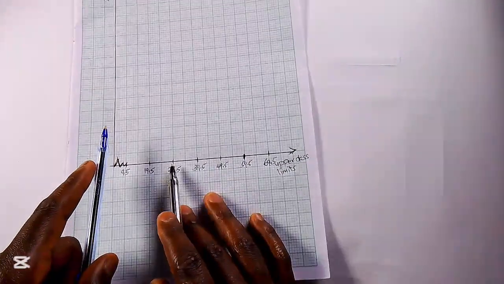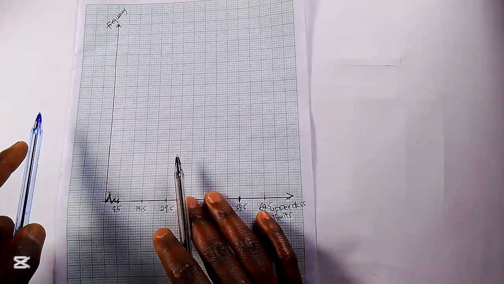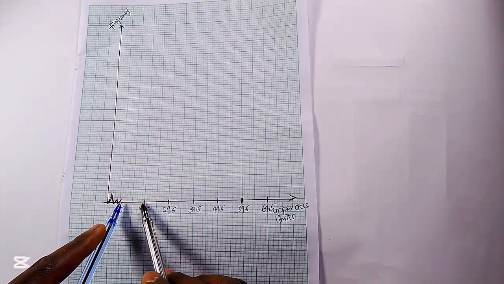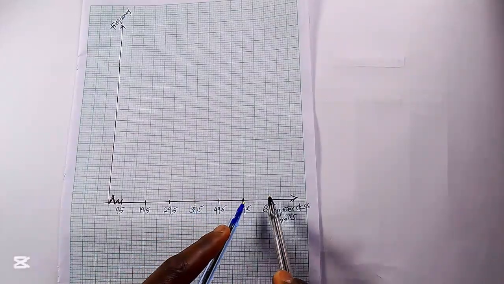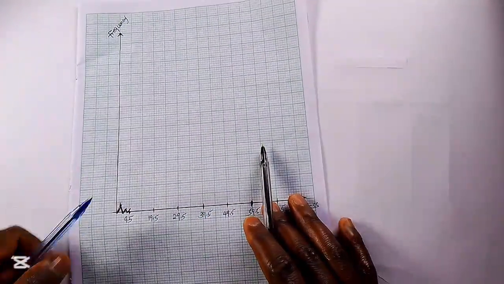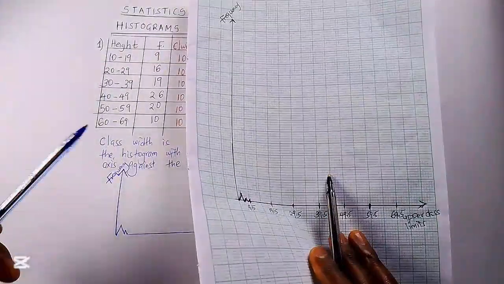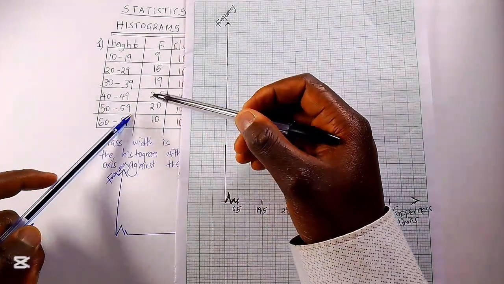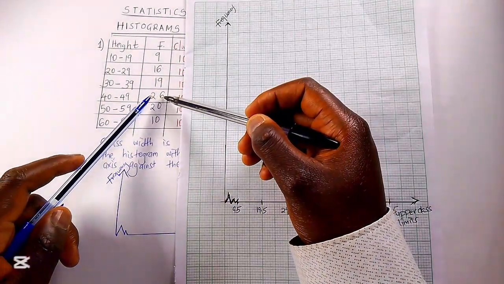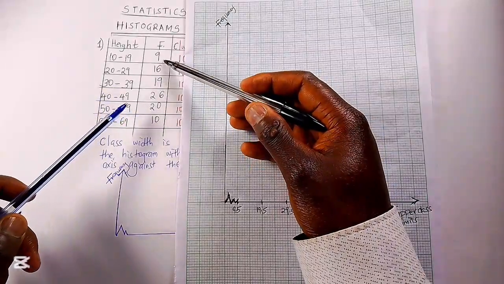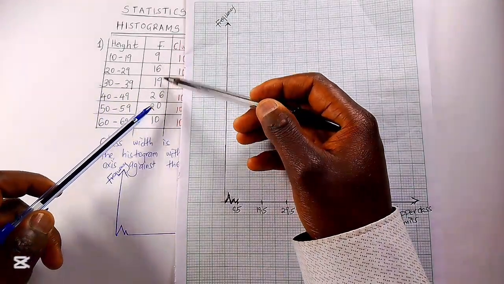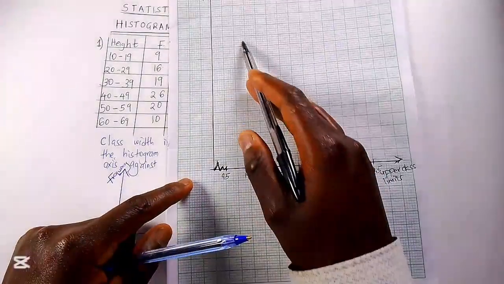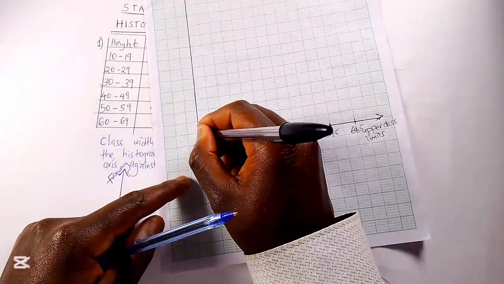A scale of 2 simply means that, you see, having a difference of 10, it is equal. The calibration is okay. Then on the y-axis, we will now have our frequency. The highest frequency we have is 26. So I think we can use a scale of 2. So we can have 2 here.